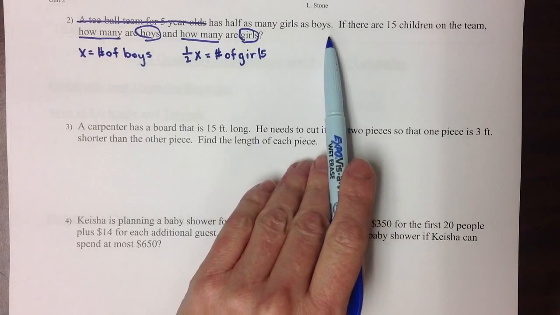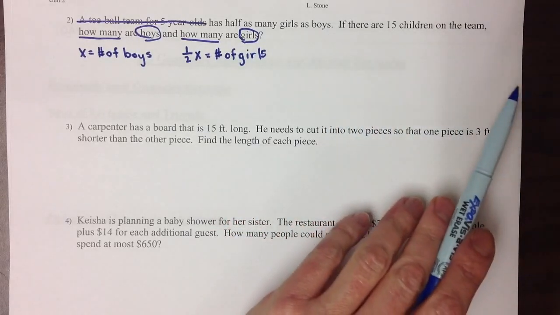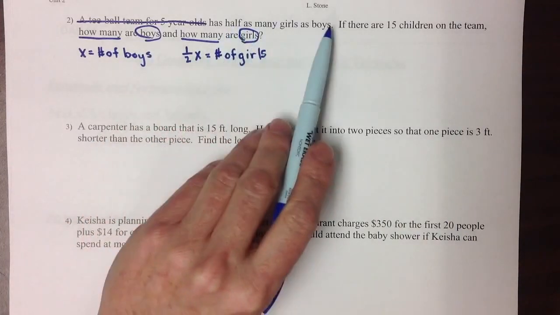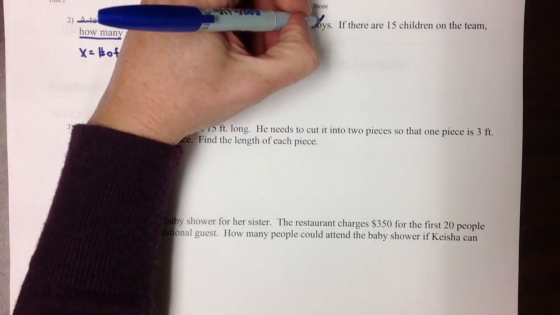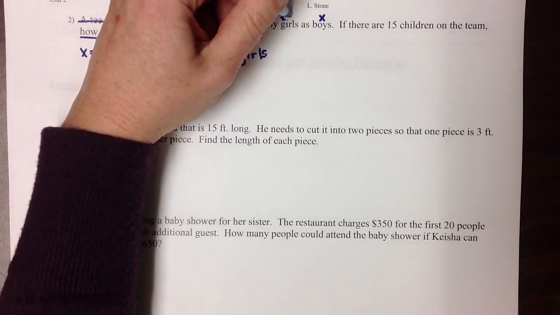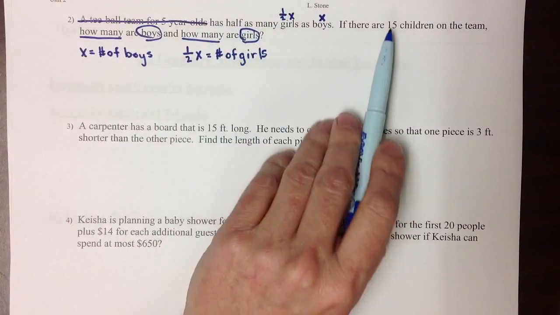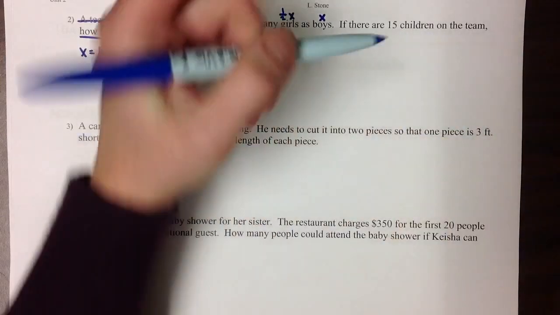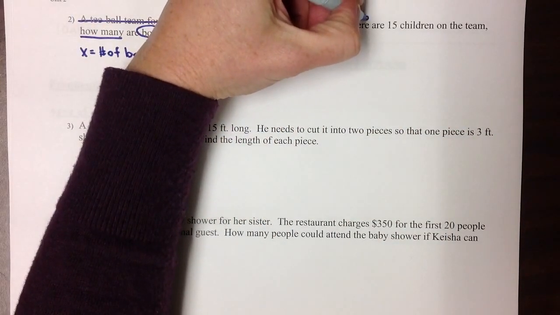Now going back through and reading to translate these into numbers, we've already defined our boys as being x, and we know that our girls are half of x. And if there are 15 children on the team, this again is talking about a total.